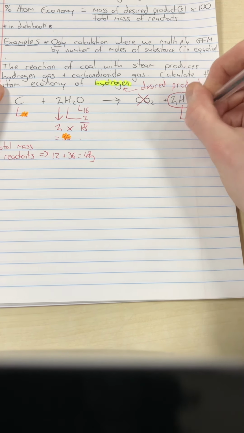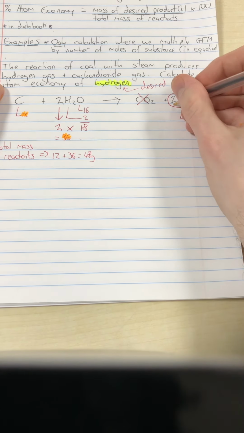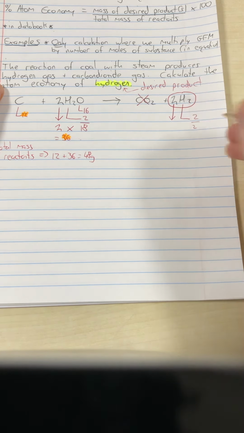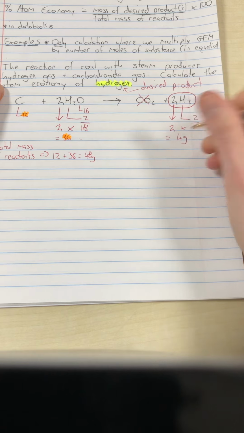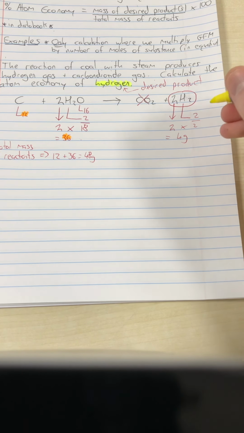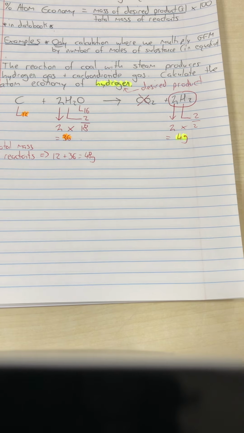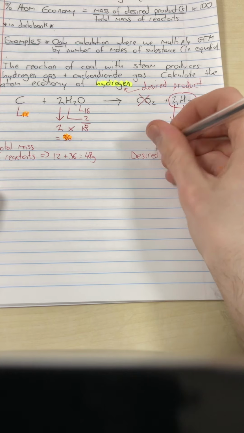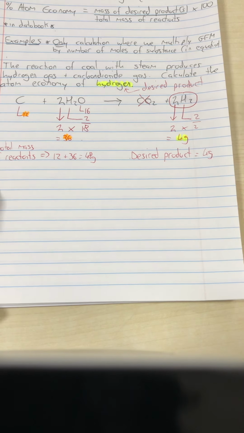So hydrogen, we've got 2 of them. So that's H2, so that's 2. But remember, we've got 2 moles of it. So bring that 2 down, and that's going to be 2 times 2. So that's going to be 4 grams. So our desired product, the mass of our desired product is 4 grams.